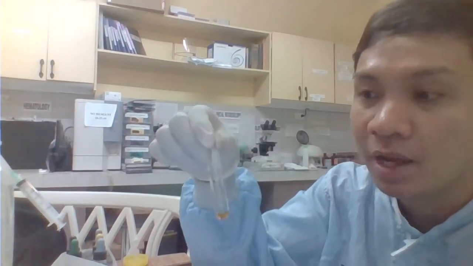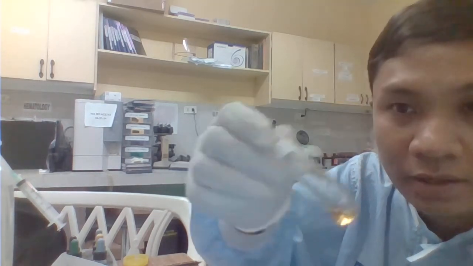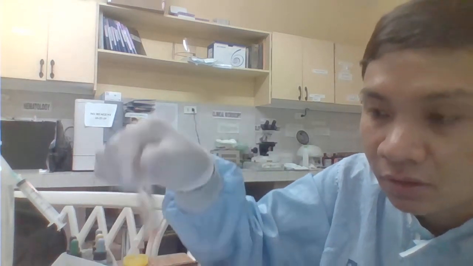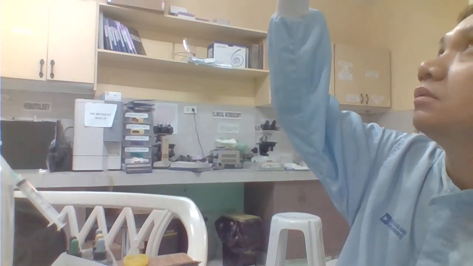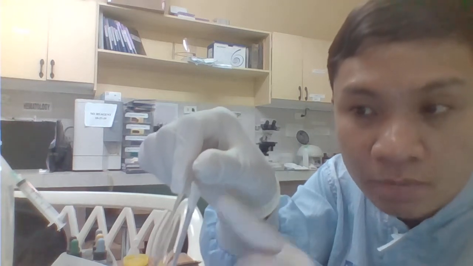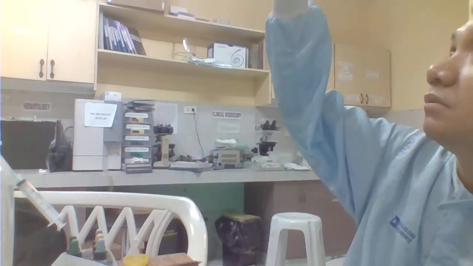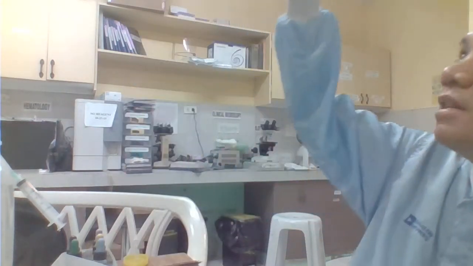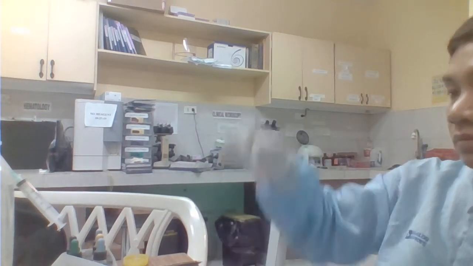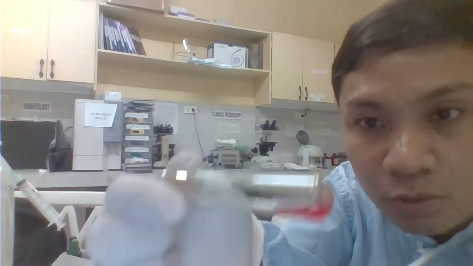Tube number 1, the 1:1, that one would have your 4 plus na agglutination reaction. Tube number 2, the 1:2 dilution, would have a 3 plus agglutination reaction. Next we have here the 1:4 na dilution.